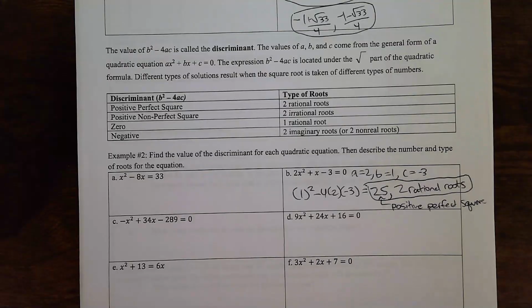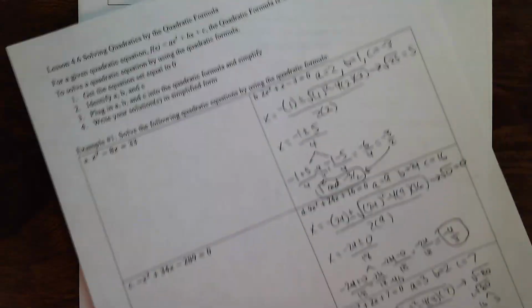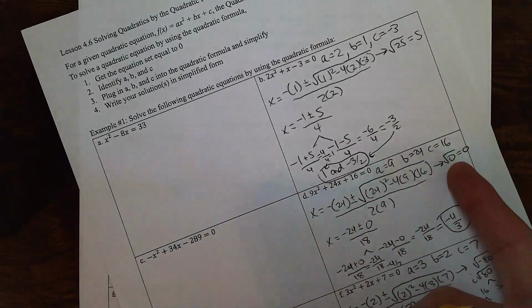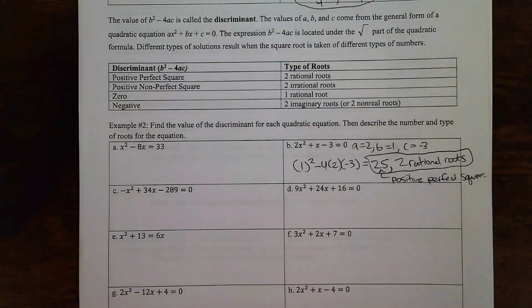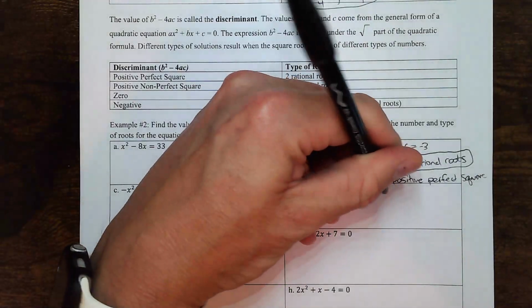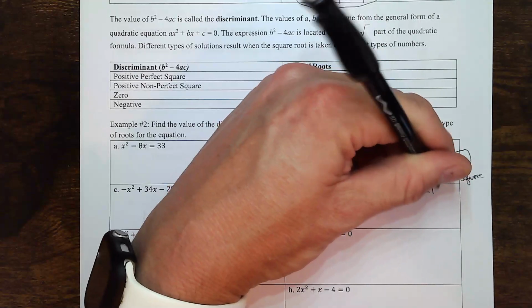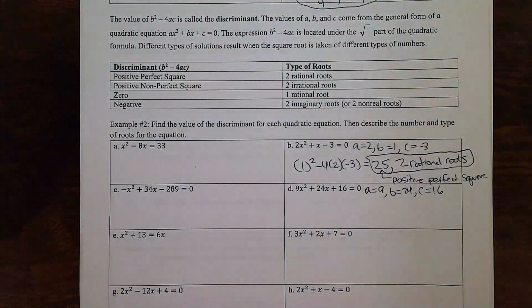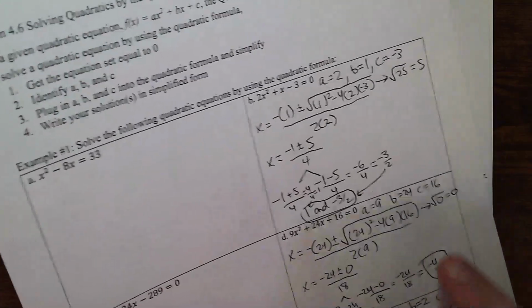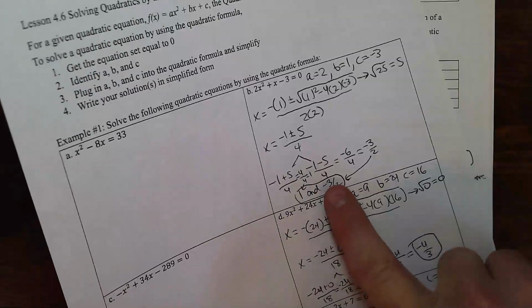Okay, let's look at the next one. You kind of remember what happened here, where it was 0. We'll talk about it again, but spoiler alert. A equals 9, b equals 24, c equals 16. And I kind of wanted you to see real quickly, you see how on the last one I had 2 rational answers. So this predicted that correctly.